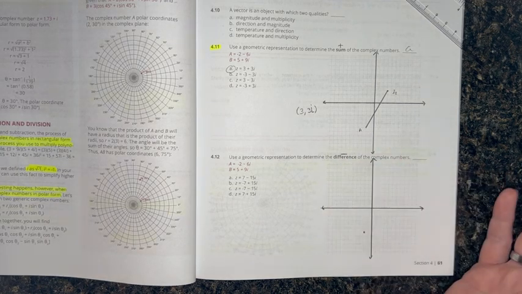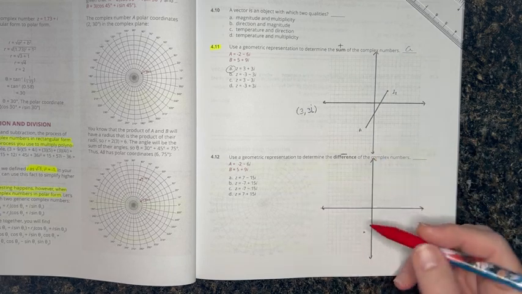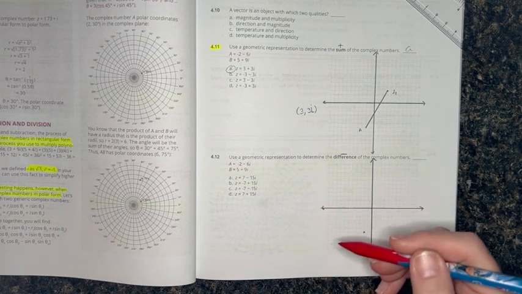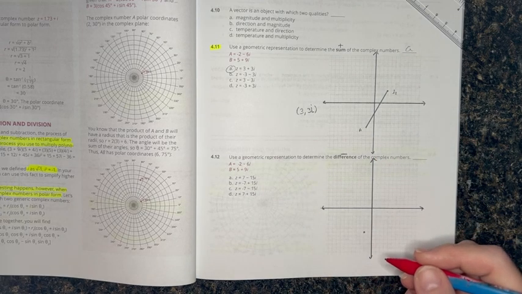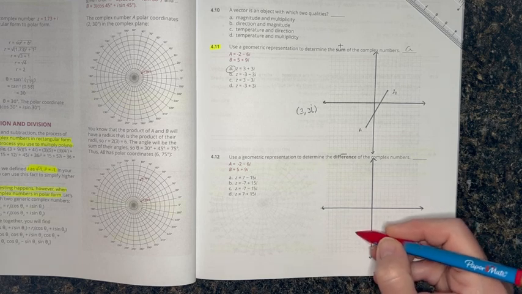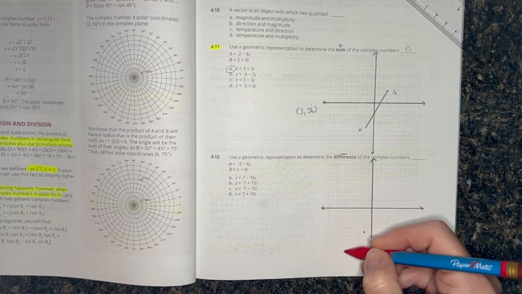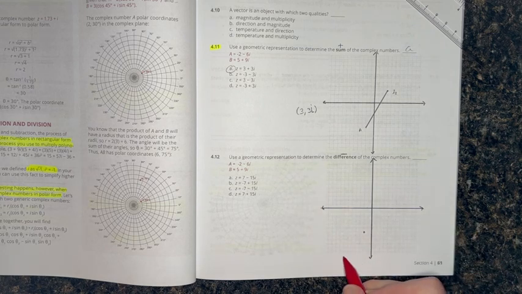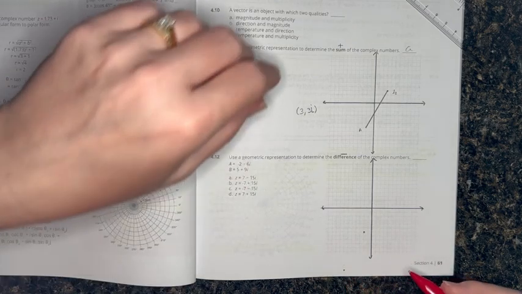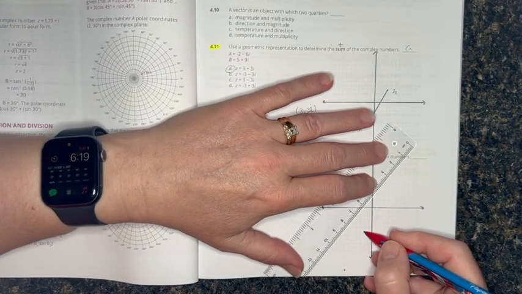Because now we're subtracting, we need to go the opposite way, which means I'm going to the left 5 and down 9 points, right? So 1, 2, 3, 4, 5, 1, 2, 3, 4, 5, I don't know, 6, 7, 8, 9, we'll say over here somewhere, right? Now it's off my graph.